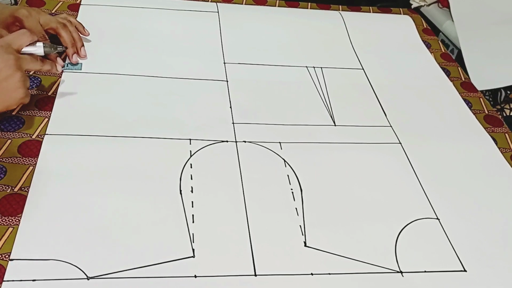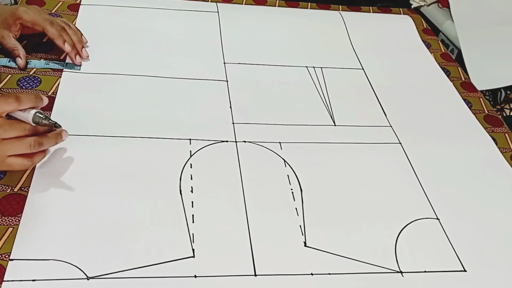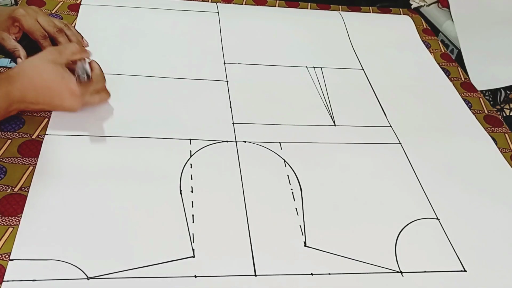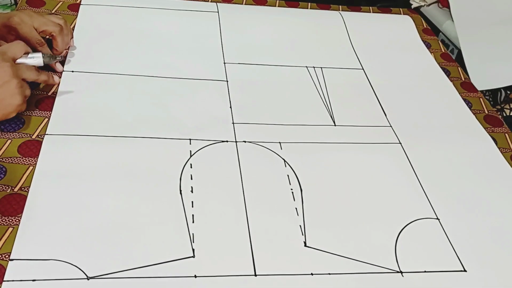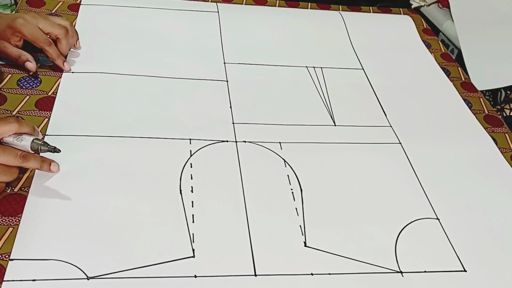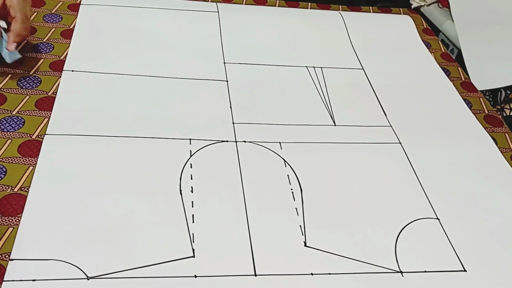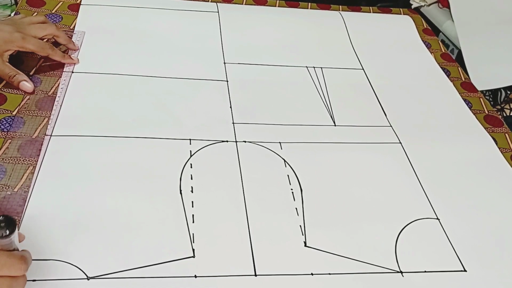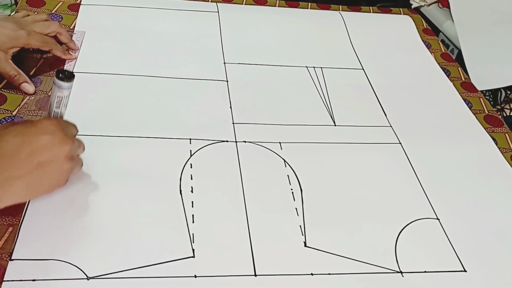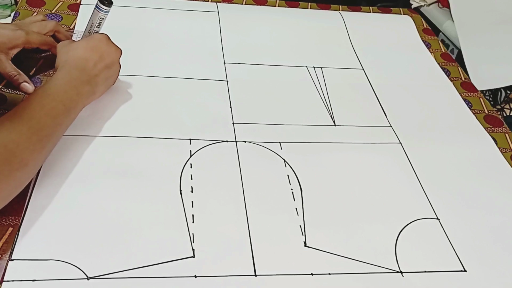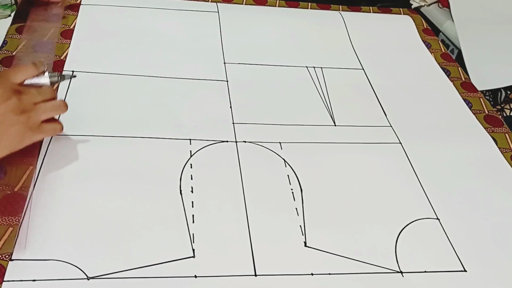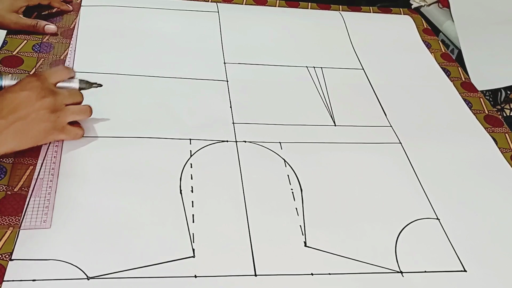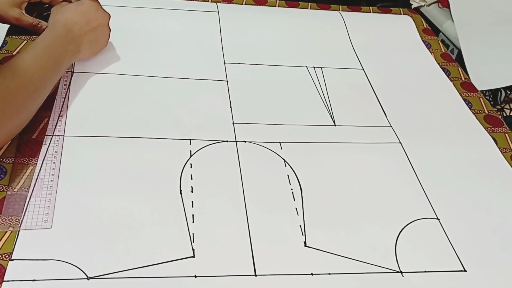Now the next thing I'm going to do is to come to the back, and at the back I will be doing a back tightening of 0.5. You see, from the center line back, I'm going to come in by 0.5, and I will connect that line straight to the neck like so. Connect it like this, just like I have done, and I will connect that same line straight to my hemline, that's the hip line. Connect it like so.